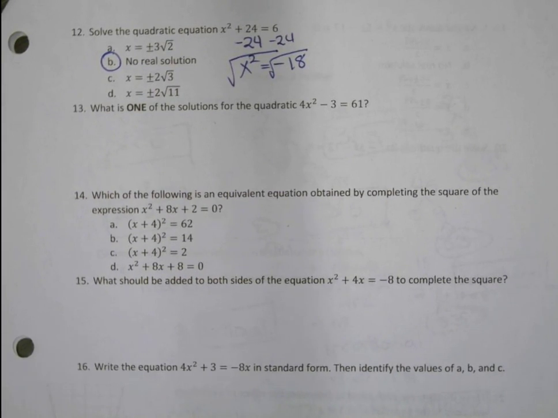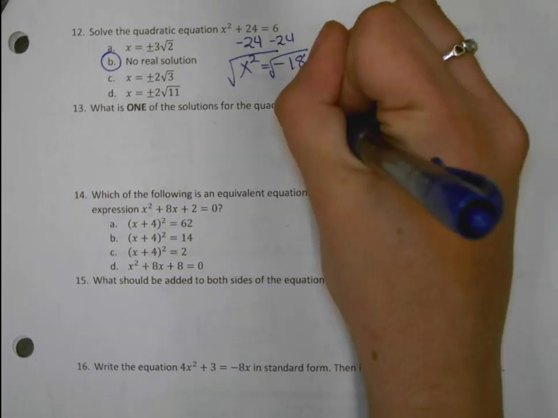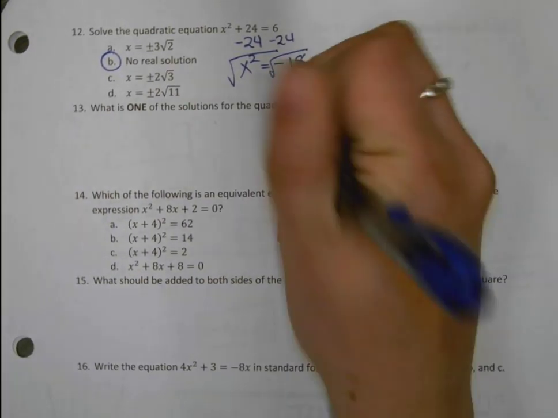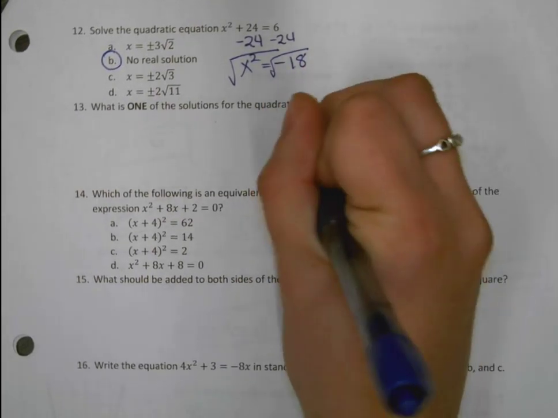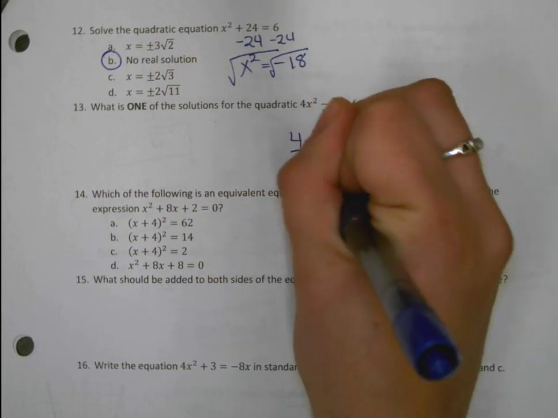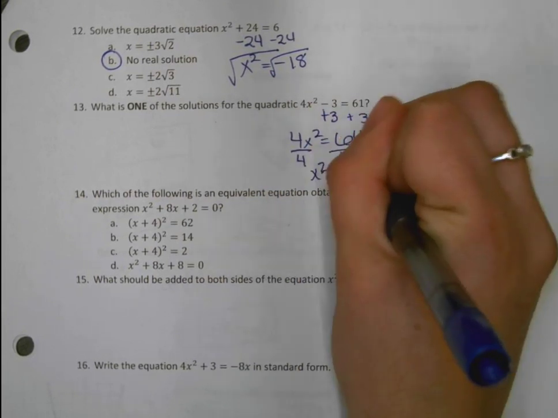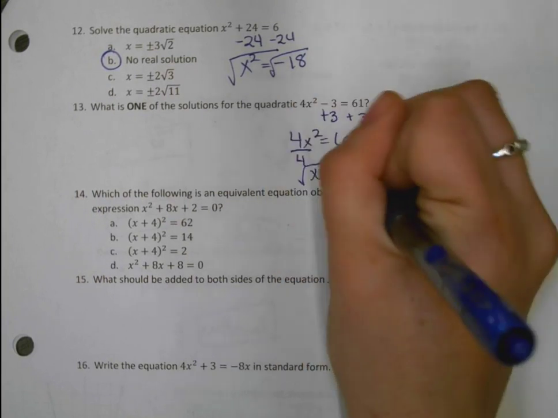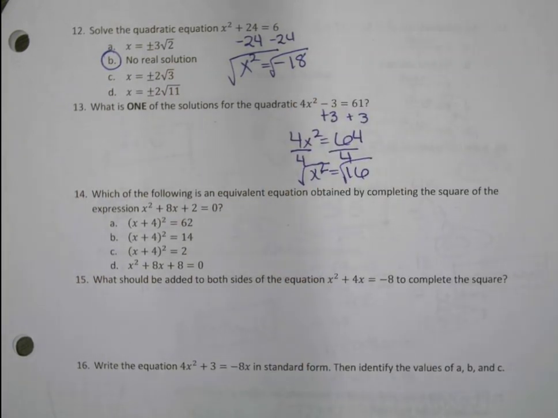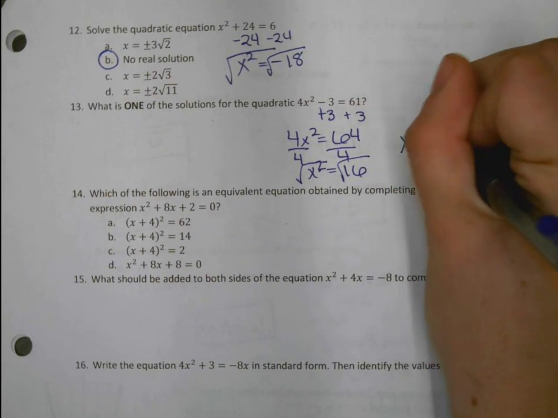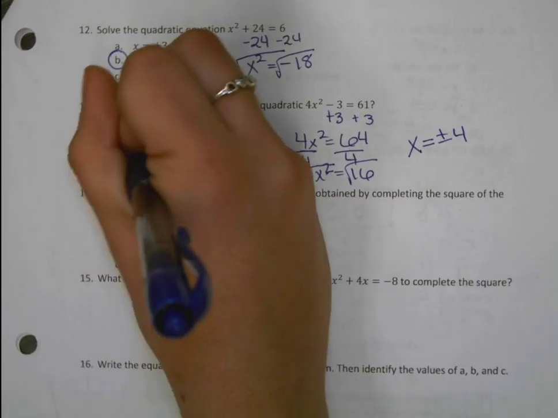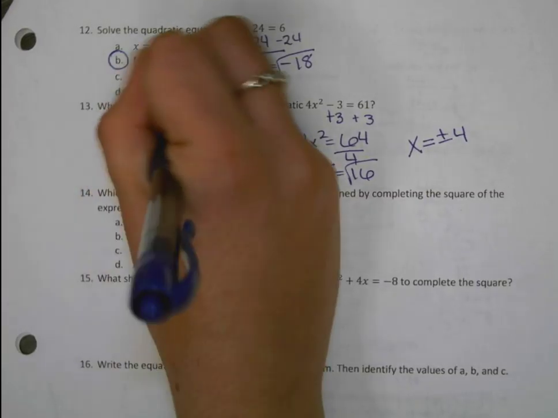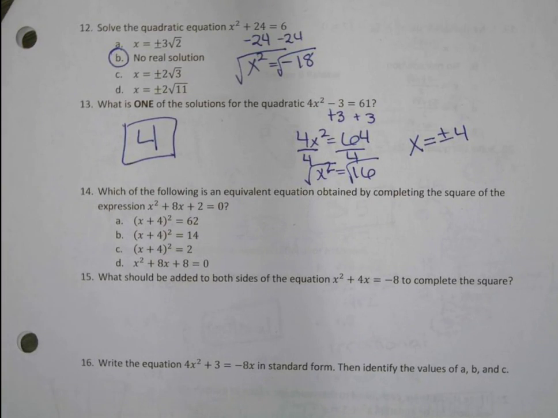On number 13, this is putting everything together from 10 through 12, so I'm going to solve. I add 3 to both sides. I get 4x squared equals 64. I divide by 4. I get x squared equals 16. I go to take the square root to get rid of my exponent. This one, it will give me plus and minus 4, but the question only asks for one answer. I can pick positive 4, or I can pick negative 4. I'm going to pick positive 4 just because it's next to me.